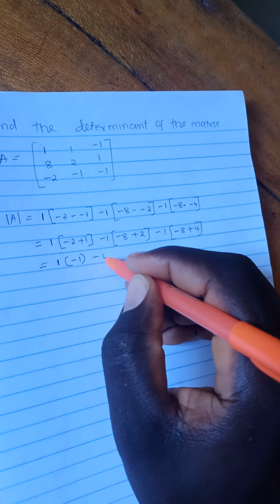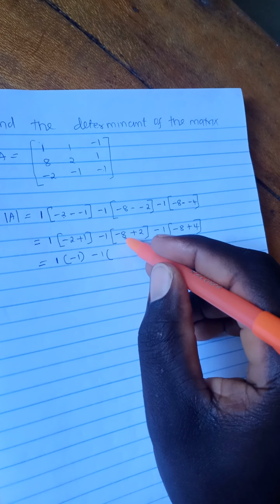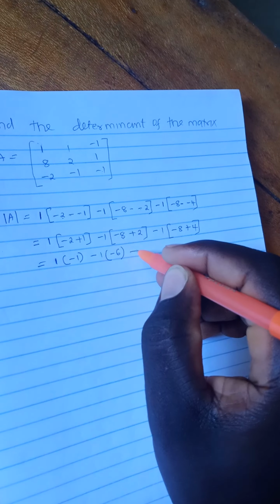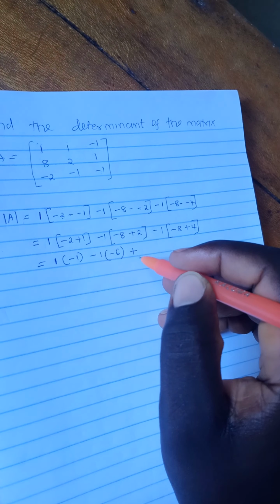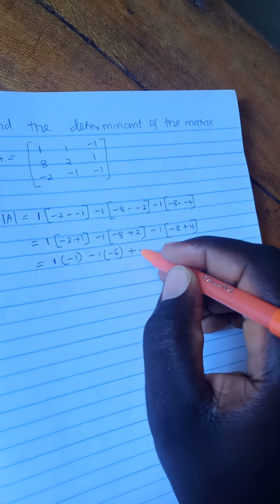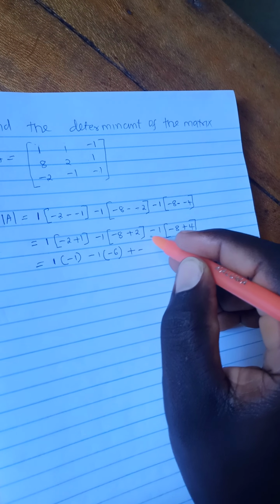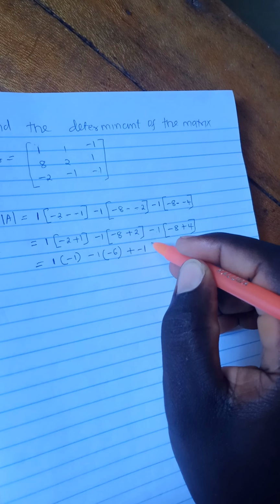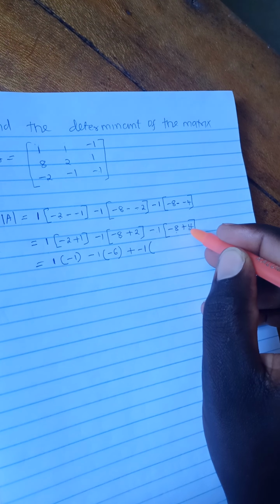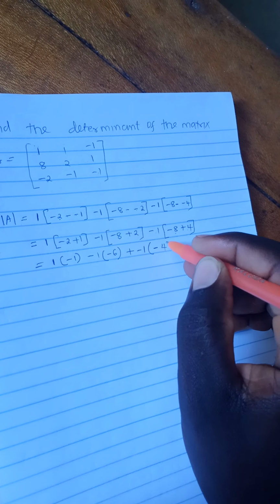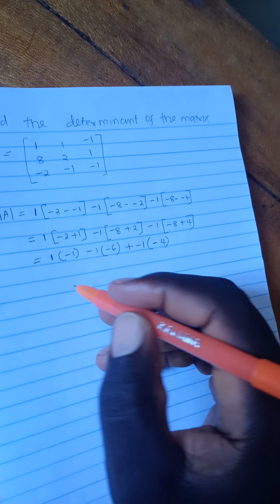Then we have minus 1 here into negative 8 plus 2 will be negative 6. Then plus, so we have plus minus 1, this minus 1 here, into negative 8 plus 4 will be negative 4. Let us close the bracket in that manner.